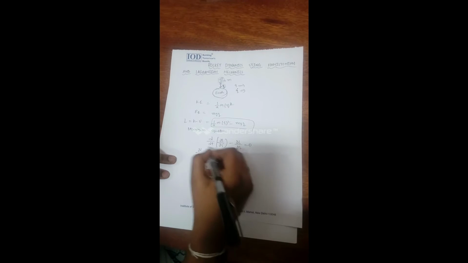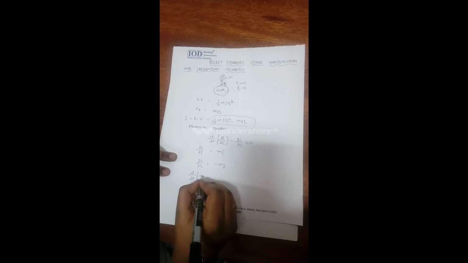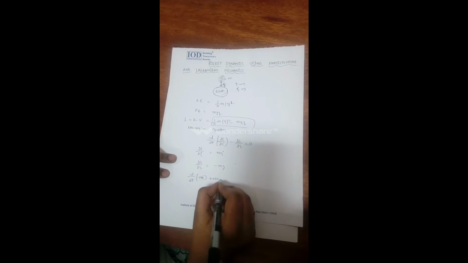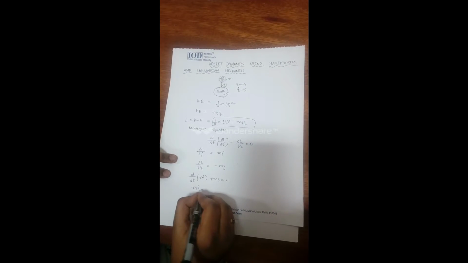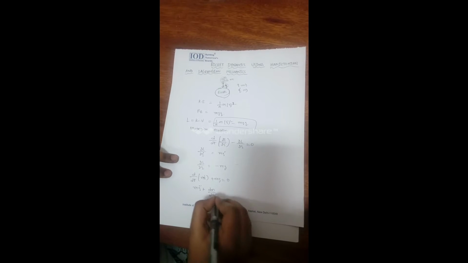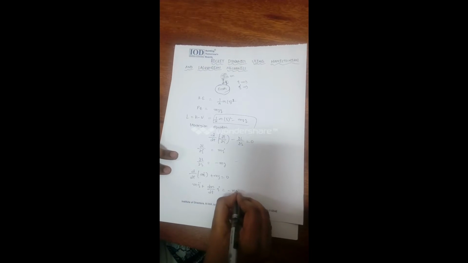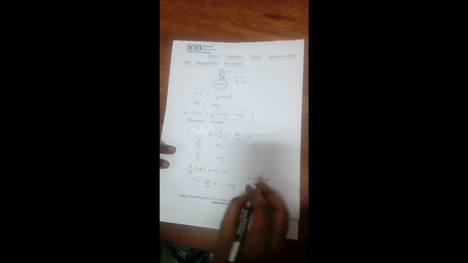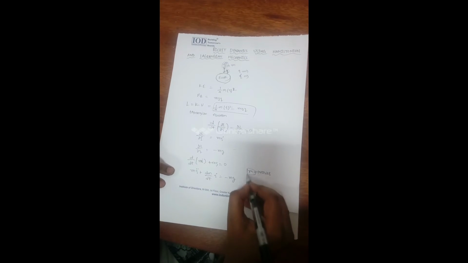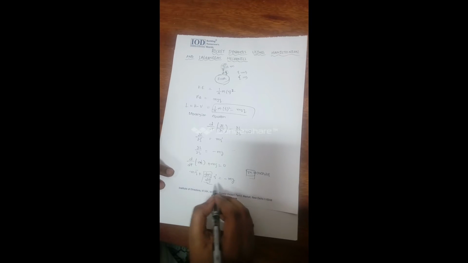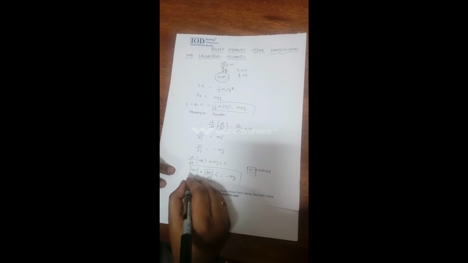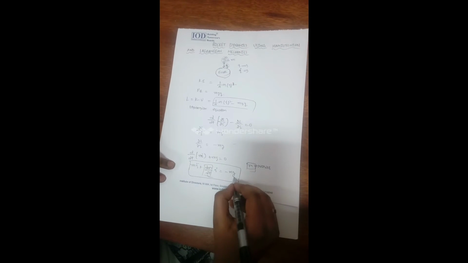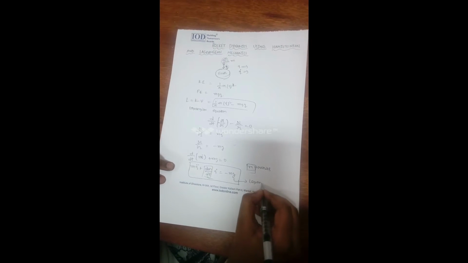By simplifying and substituting this in the above equation, we get the simplified equation. Here m is variable, because as the rocket is going up, mass will be decreasing. This is the final equation of motion which I have got from Lagrangian mechanics.